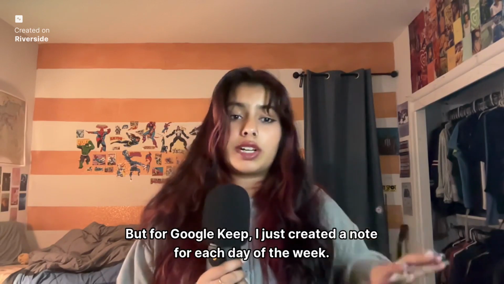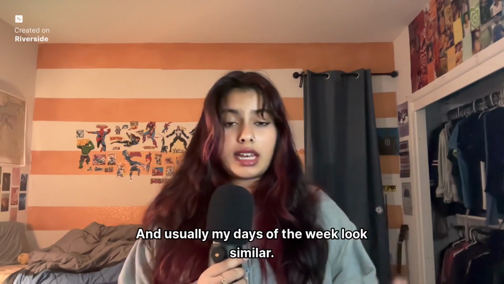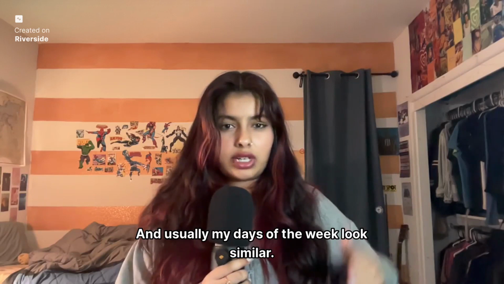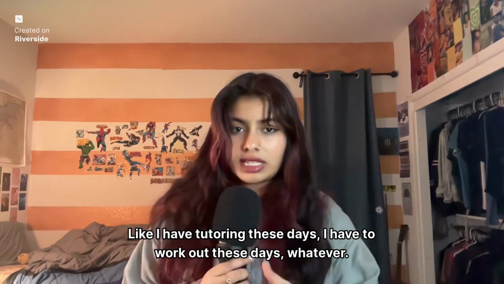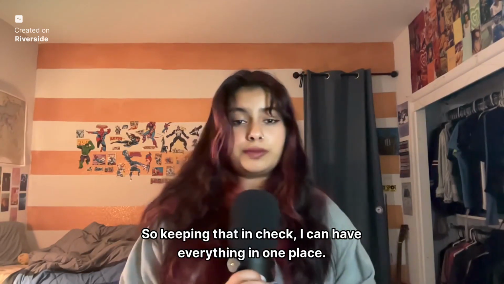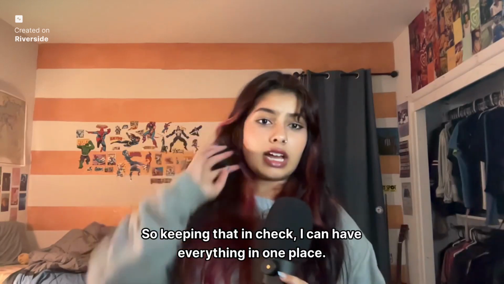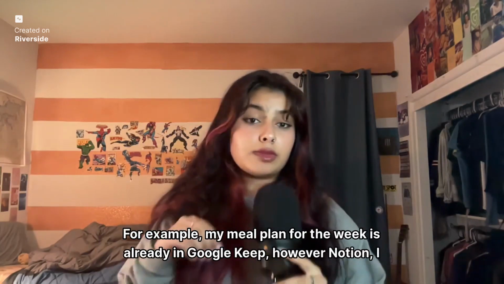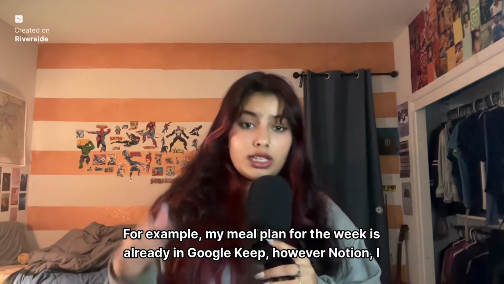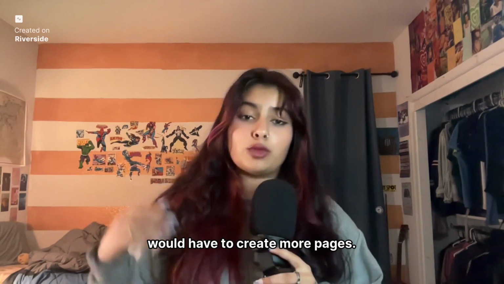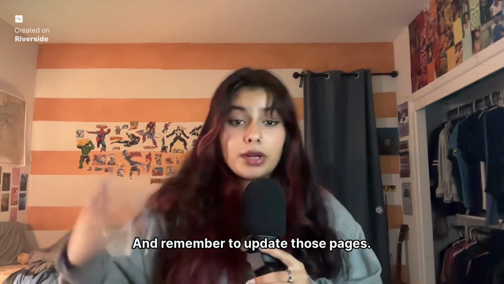But for Google Keep, I just create a note for each day of the week. And usually my days of the week look similar. Like I have tutoring these days, I have to work out these days, whatever. So keeping that in check, I can have everything in one place. For example, my meal plan for the week is already in Google Keep. However, for Notion, I would have to create more pages and remember to update those pages.